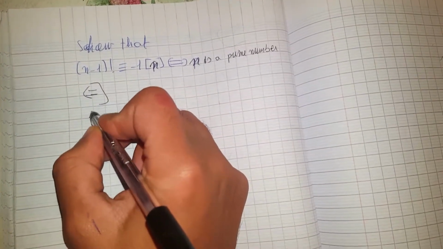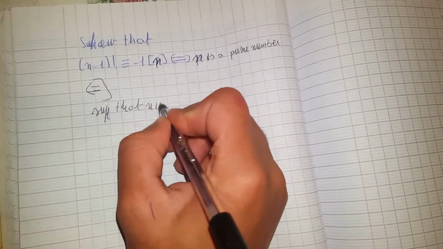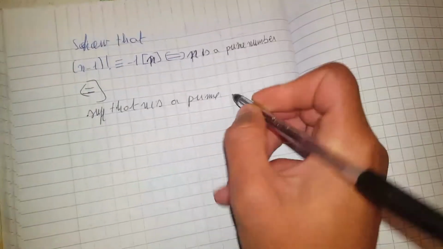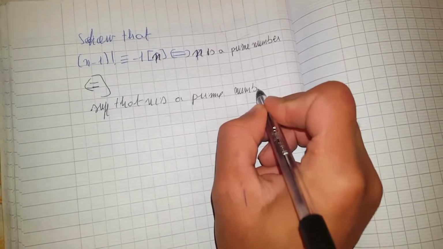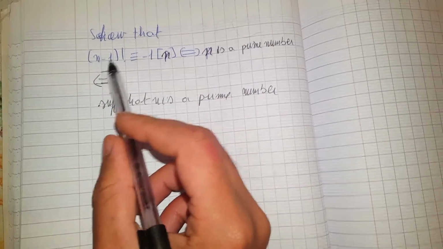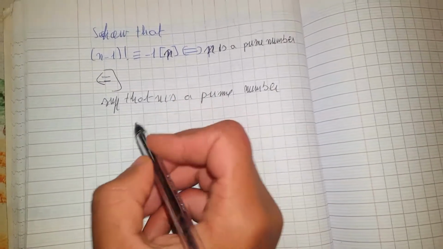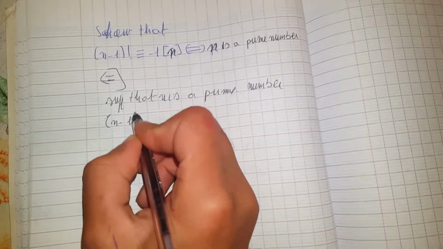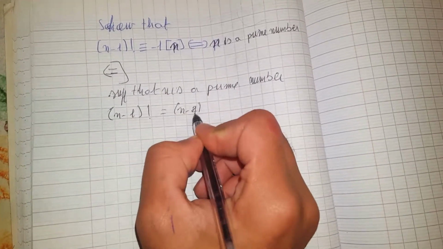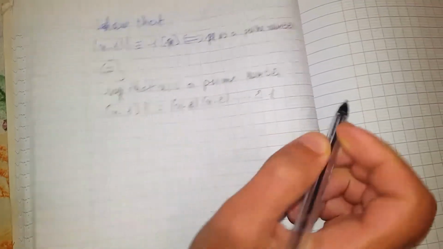We will suppose that n is a prime number, and we are gonna show that (n minus 1) factorial is congruent to minus 1 mod n. So we have (n minus 1) factorial is equal to n minus 1 multiplied by n minus 2 down to 2 times 1.